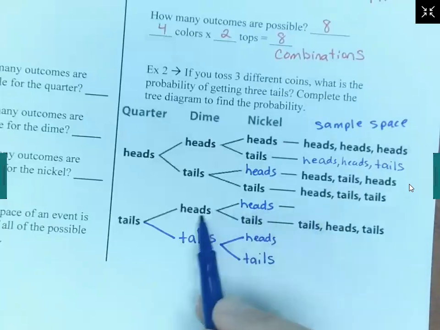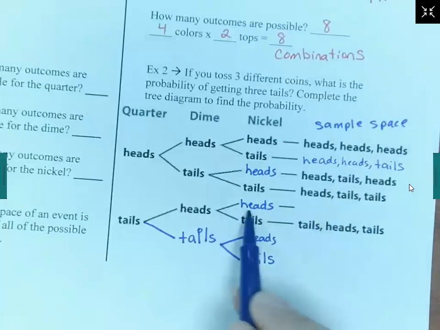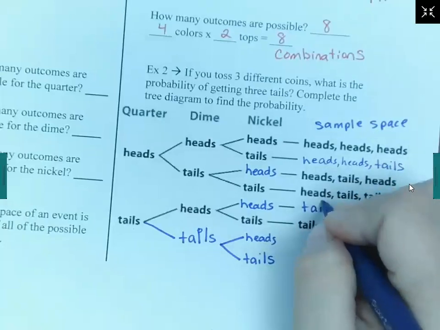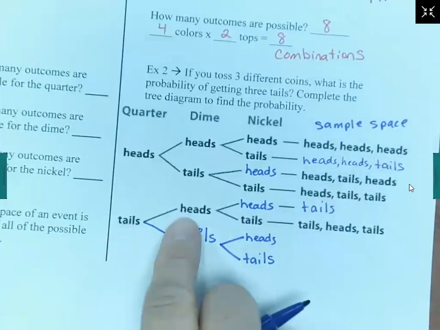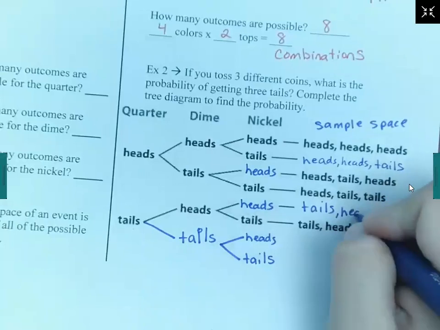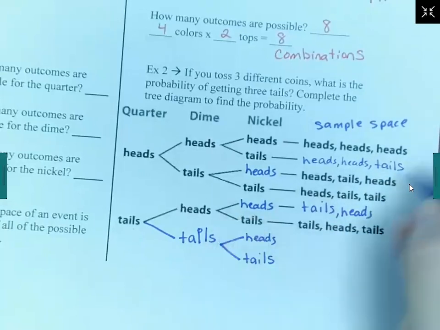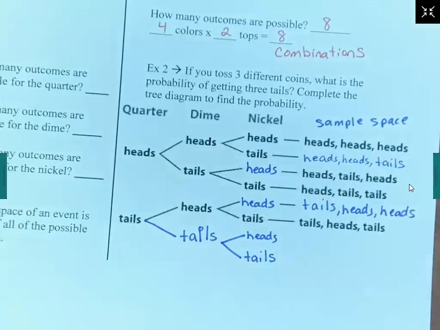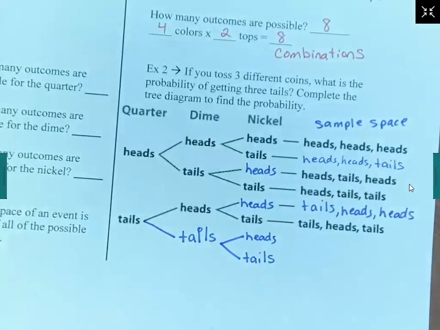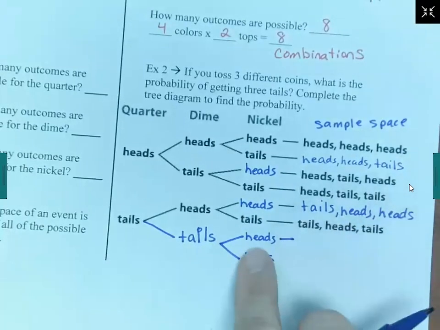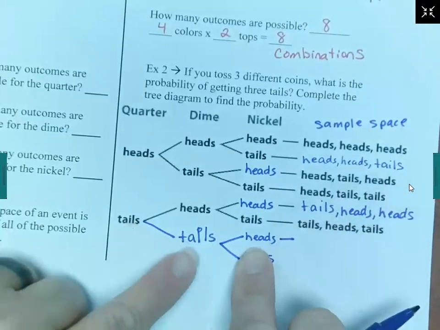So that one's going to represent tails, tails because that was the first one, and then heads, heads, and then the last one was heads. What else is missing? 2 bottom ones. So what's this one represent? Tails.